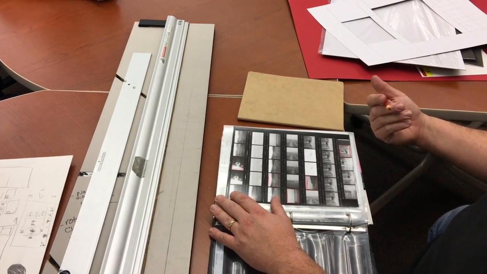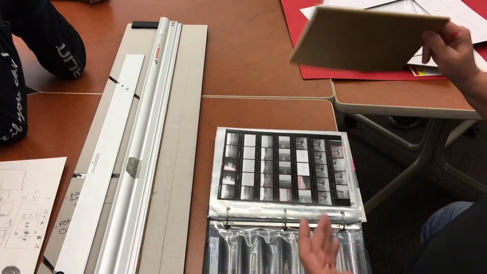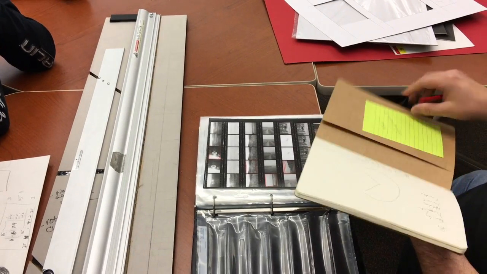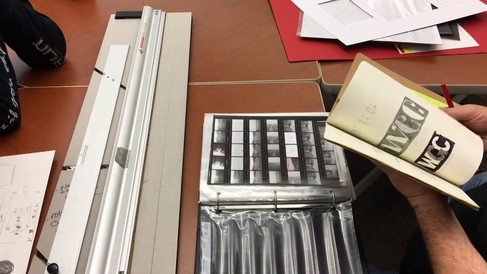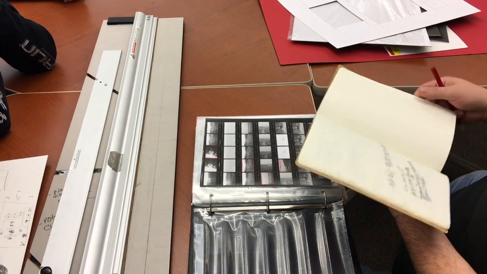No, I don't know what I was thinking. But now I have 5 images, okay? So I want to start to think about how those images would work together. So always, always, always, you want to work with pencil and paper first, okay?